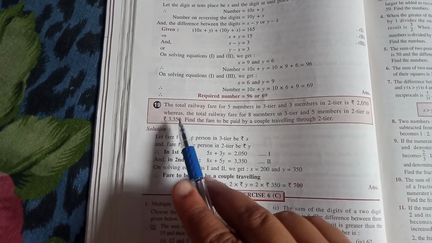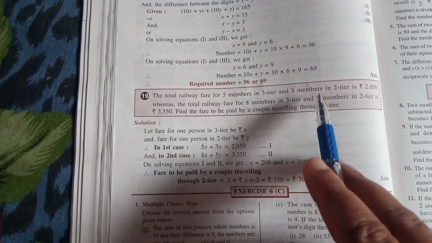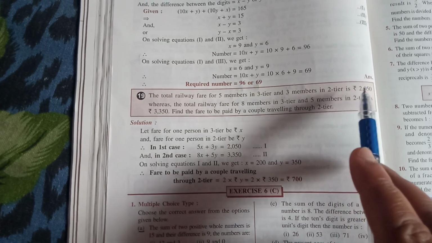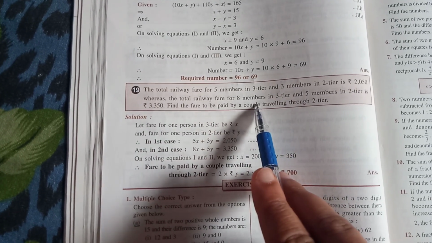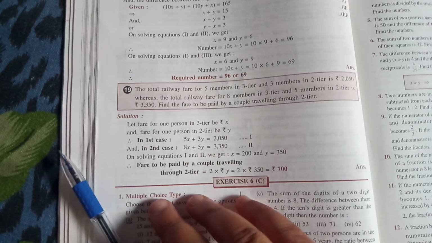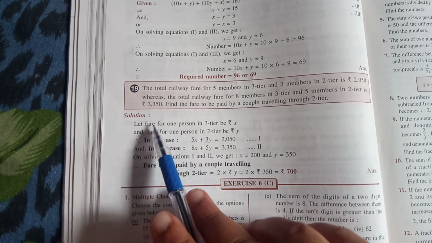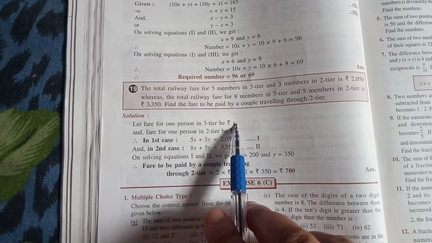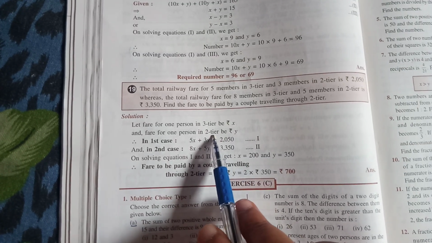Now see this 19th one. The total railway fare for 5 members in 3 tier and 3 members in 2 tier is this much, whereas the total railway fare for 8 members in 3 tier and 5 members in 2 tier is this much. Find the fare to be paid by a couple traveling through 2 tier. Let the fare for one person be X in 3 tier and Y in 2 tier.